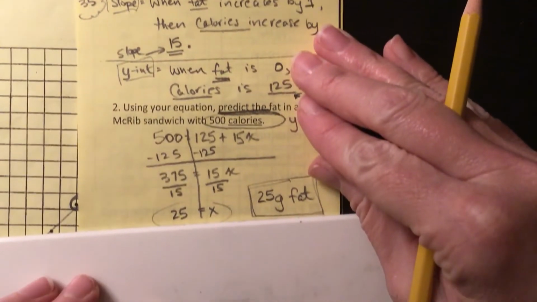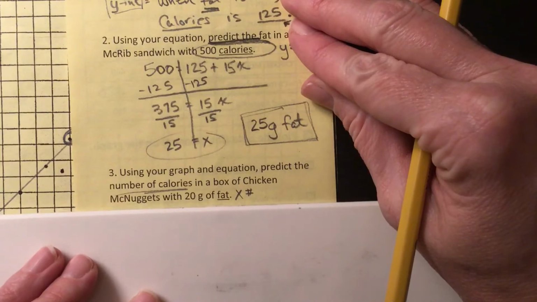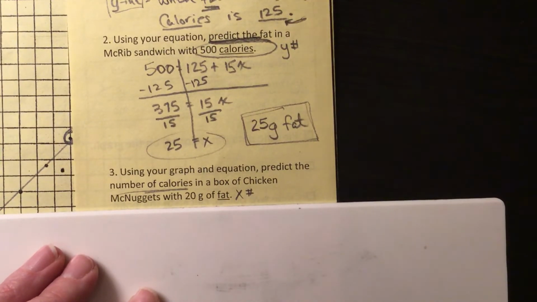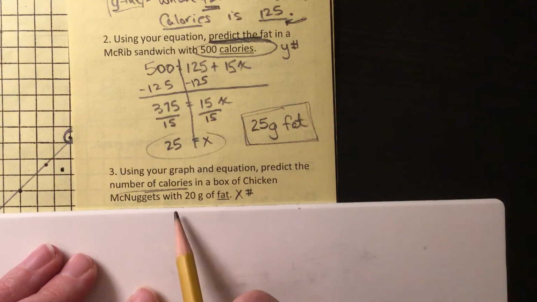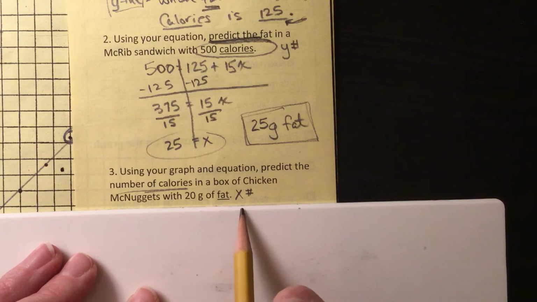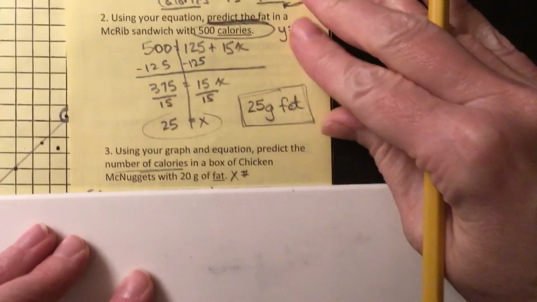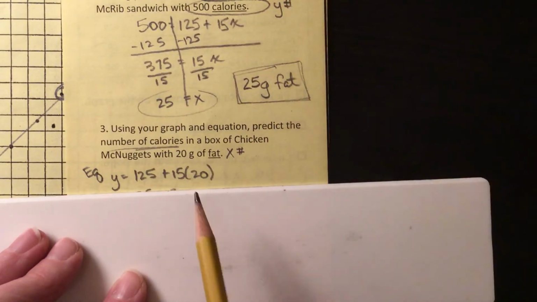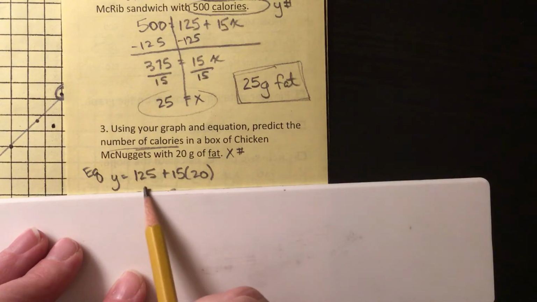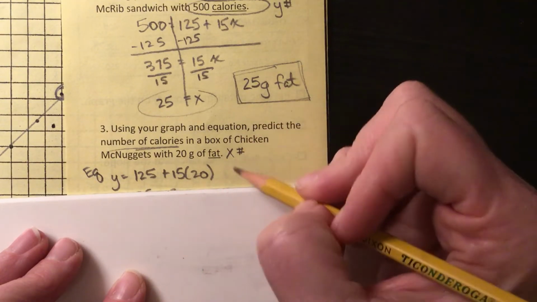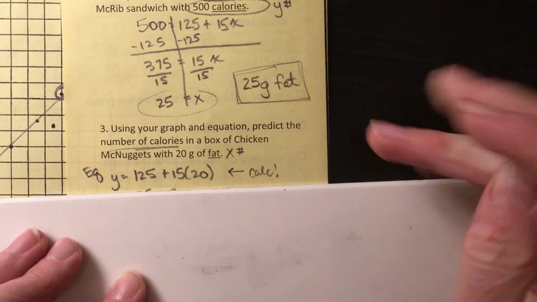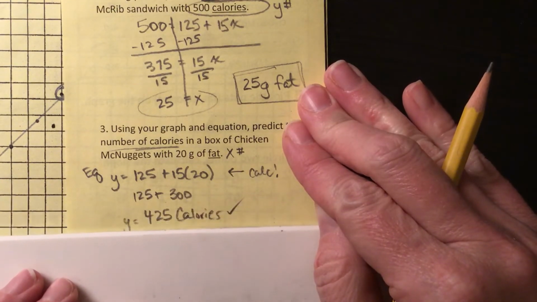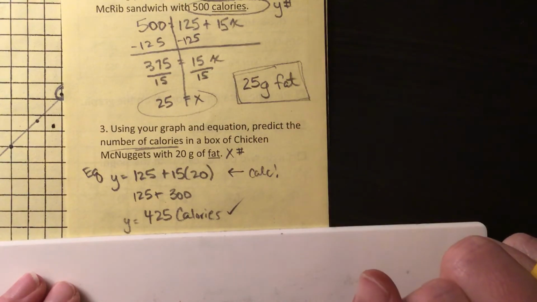Now, the next menu item I picked was nuggets, right? Who doesn't like nuggies? Okay, you might, but that's okay. We're now going to say that I have a box of chicken McNuggets that has 20 grams of fat in it. That is now an X number. So that means I'm going to go to my equation, and I'm going to put 20 in for my X, and just do the math. This is just a calculator problem now. I put it into my calculator, and I find out that it'd be 425 calories.